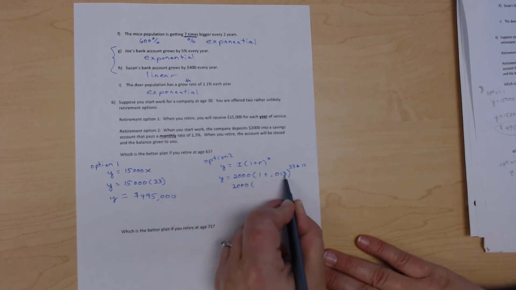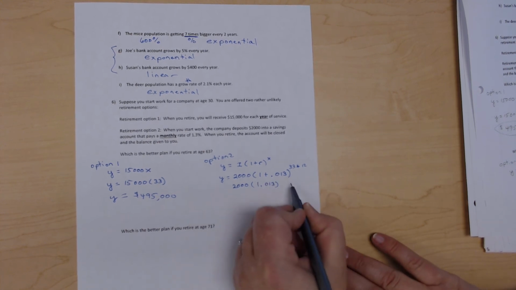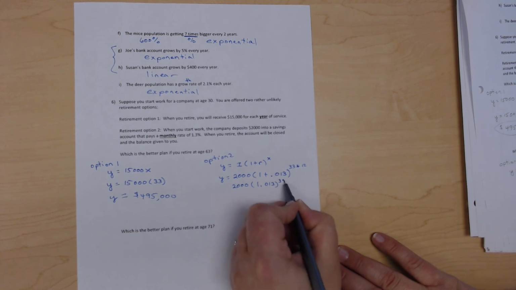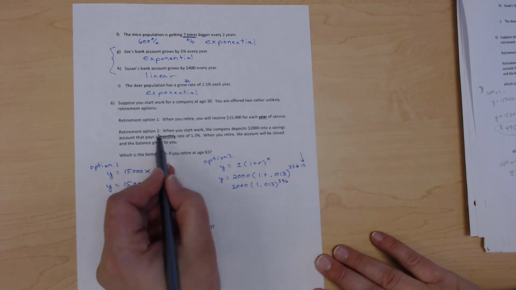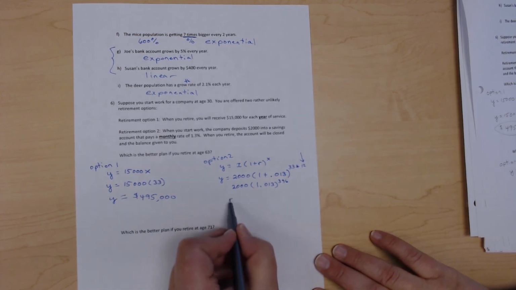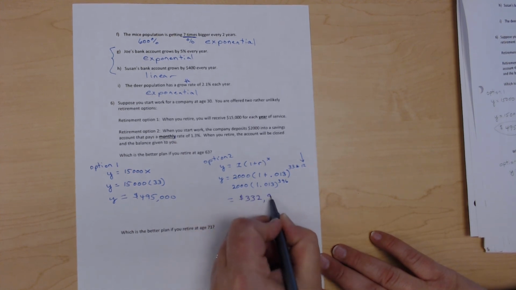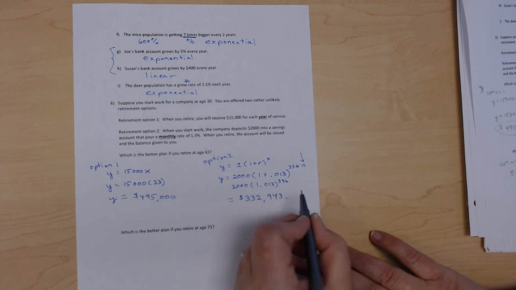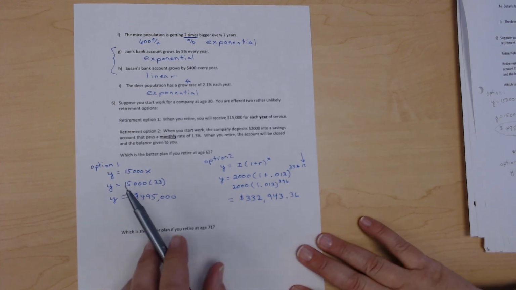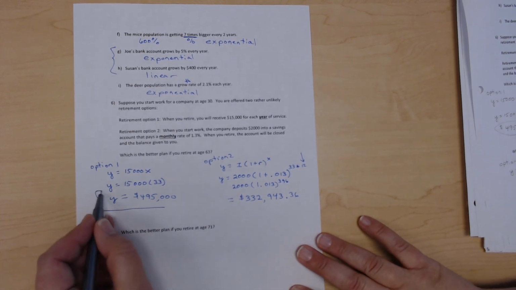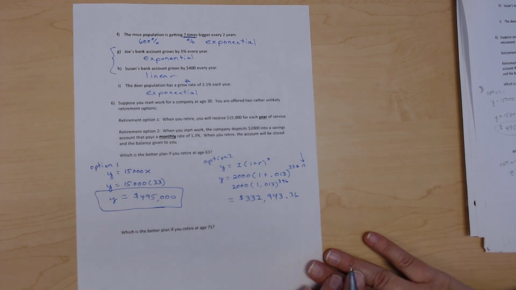So 2,000, I might as well add these together. So I'm just going to write this as 1.013. 33 times 12 is 396. Okay, so that's the only tricky part. This 12 is because it deals with monthly. Okay, but even after that, I get 332,943. If we want to add on the cents, 36 cents. Okay. So which option's better? Option one, right? Option one, I'm going to get at least some more money. This is almost 500,000, right? This is closer to 300,000.